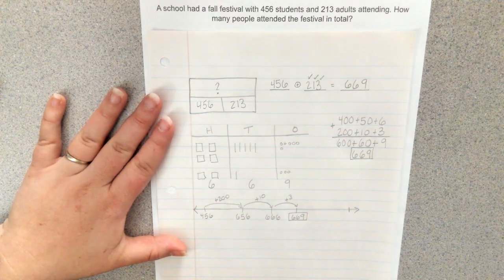So there you have it. Again, your 3 ways to be able to add 3-digit numbers together.